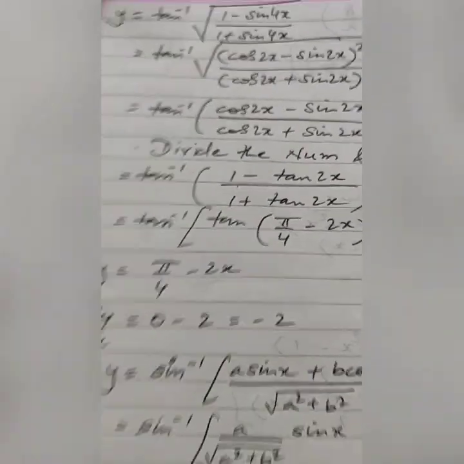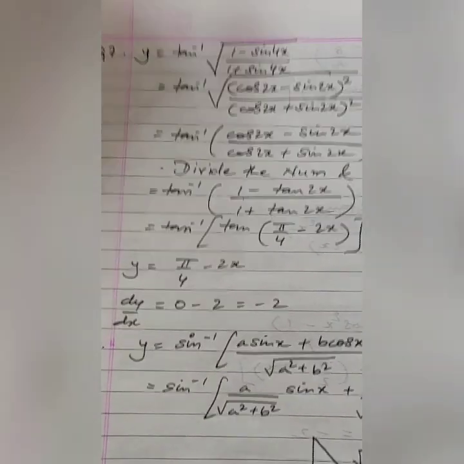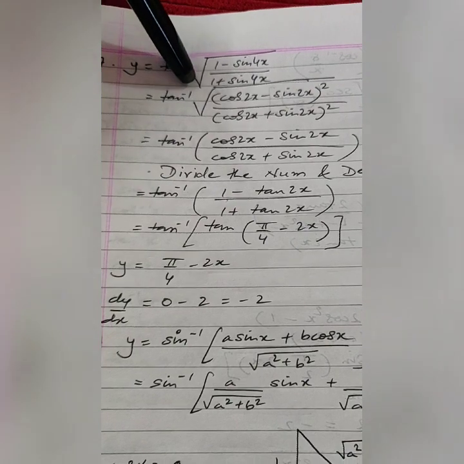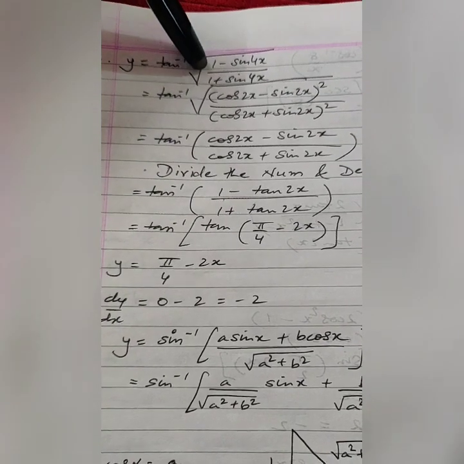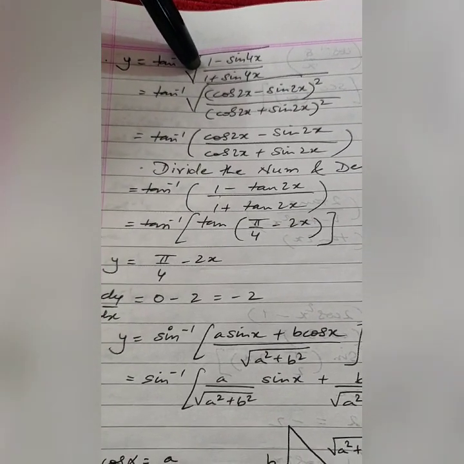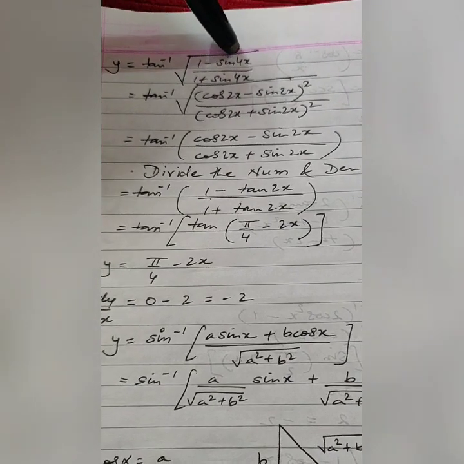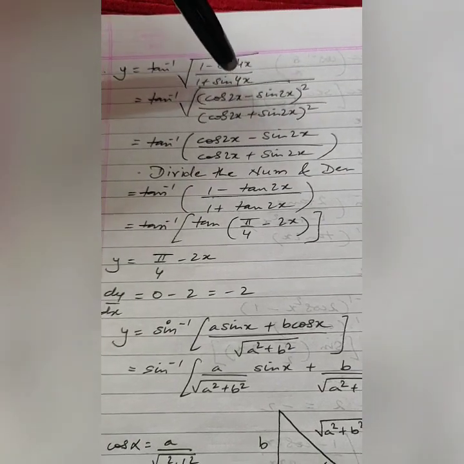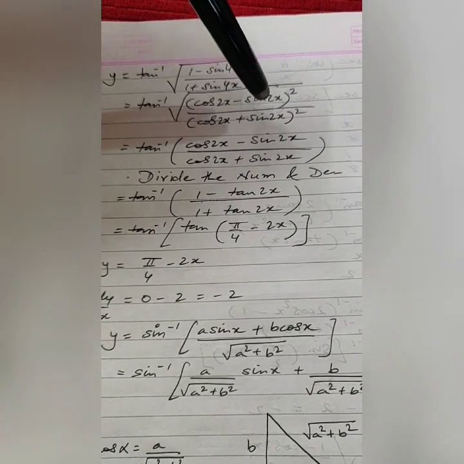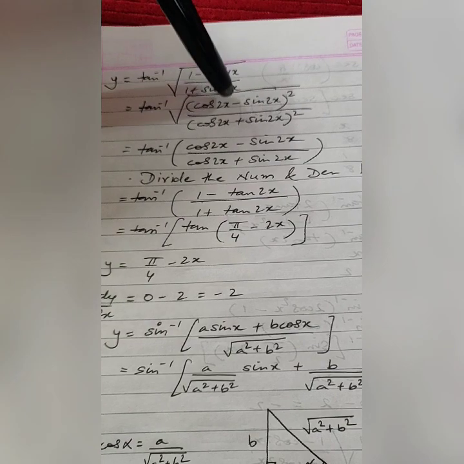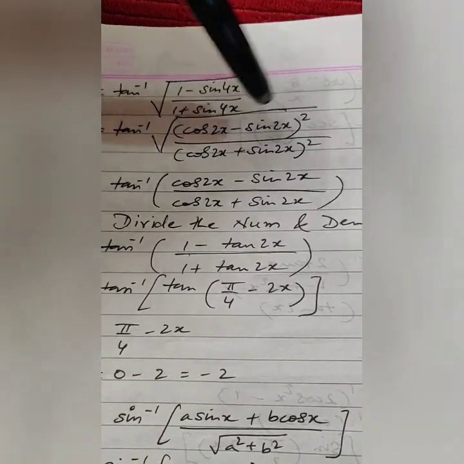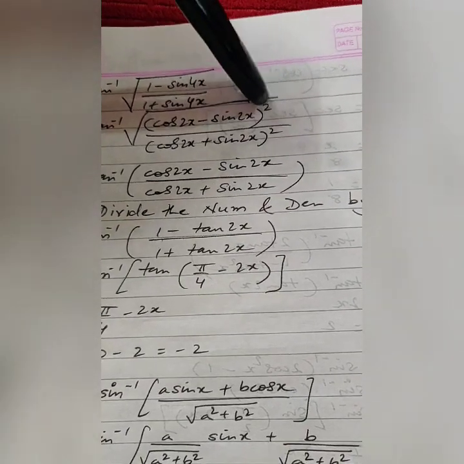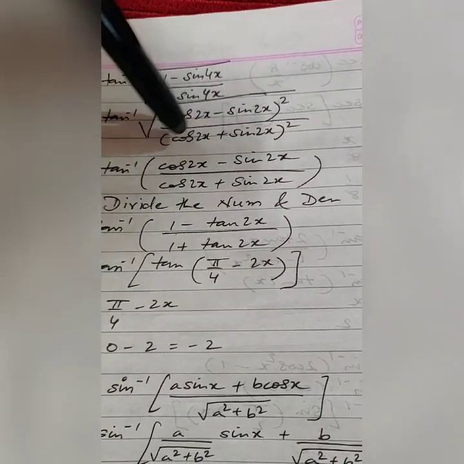Moving on. Question number 7. We have tan inverse of root of 1 minus sine 4x upon 1 plus sine 4x. Again, 11th standard trigonometry tells us that 1 minus sine 2 theta is cos theta minus sine theta whole squared. 1 plus sine 2 theta is cos theta plus sine theta whole squared. So this is 4x. 4x will become 2x. Okay, so this will become cos 2x minus sine 2x the whole squared, and this will become cos 2x plus sine 2x the whole squared.